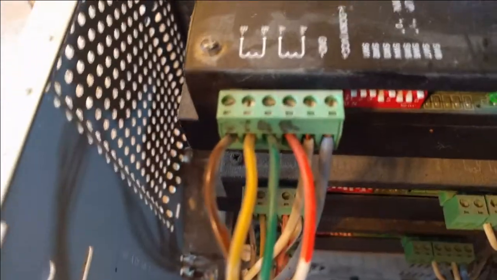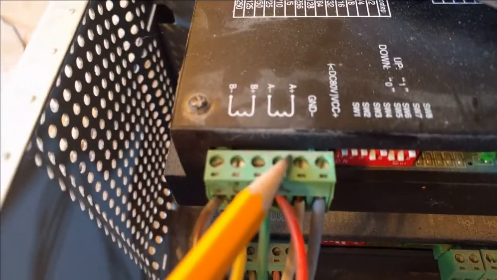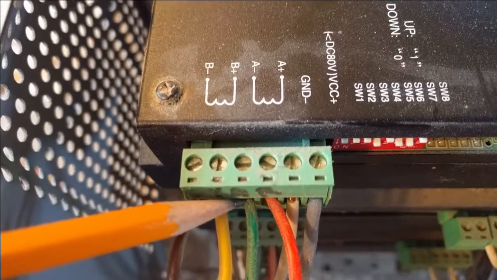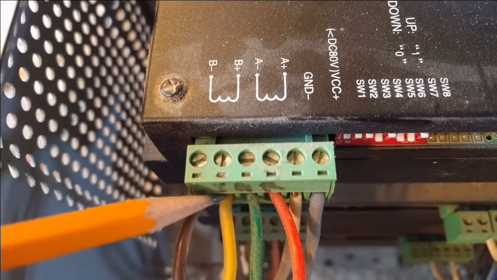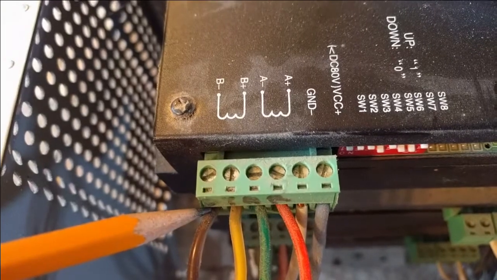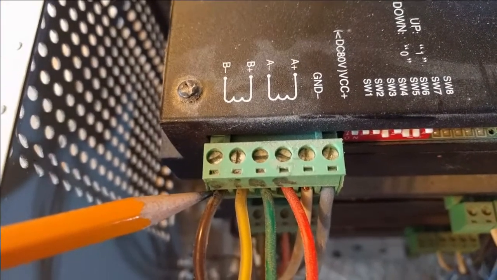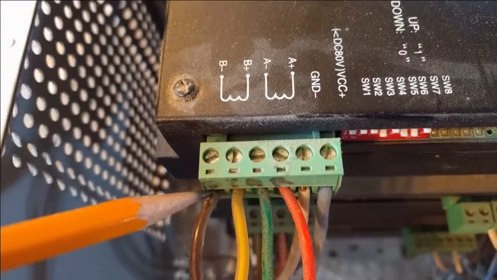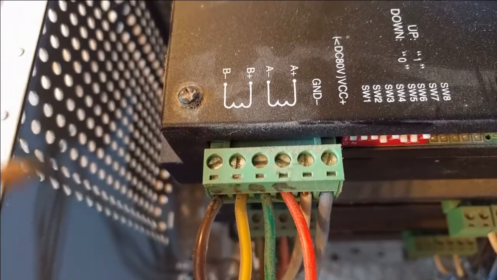Okay. So then, on your A plus signal wire is right here. On the A plus, we have red. A minus is green. B plus is yellow. B minus is blue. But you would put the blue lead here if you were running just the colored wires or the stepper directly to your stepper driver.